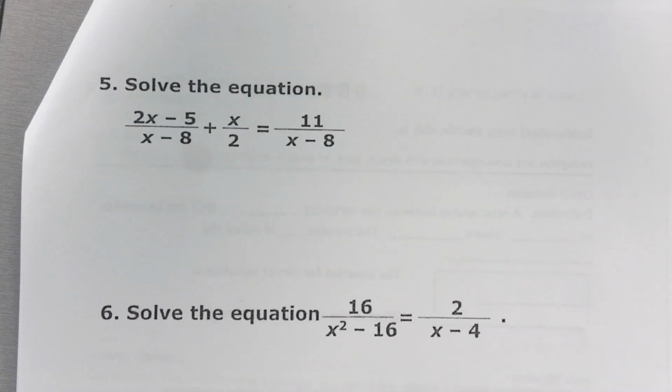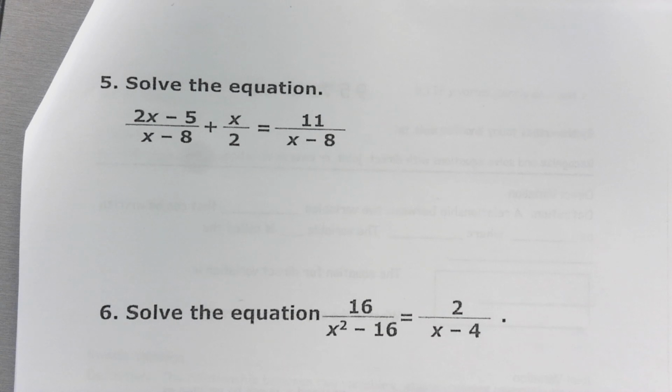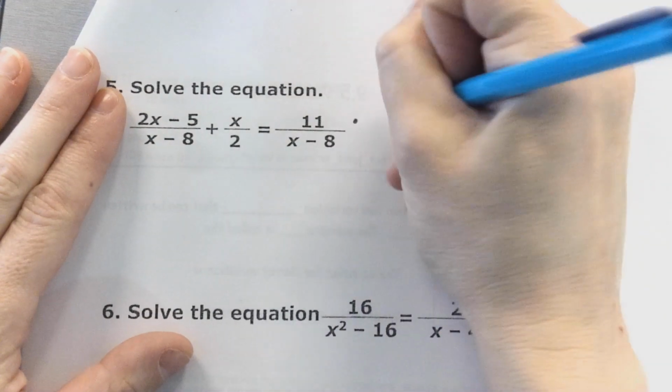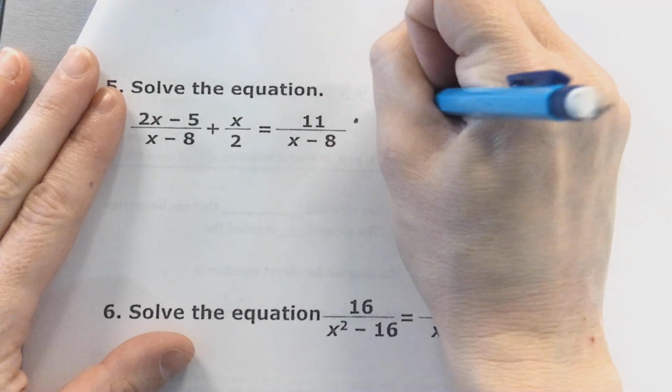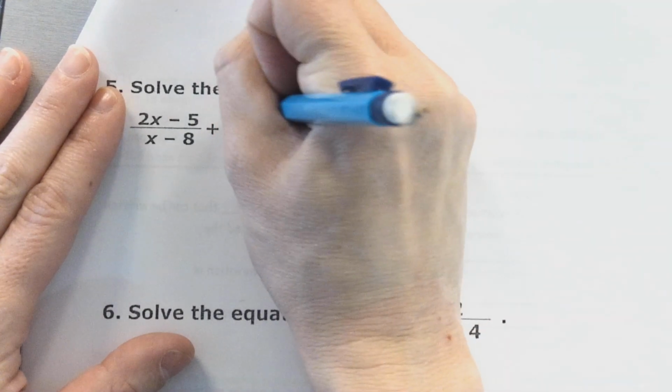Okay. Remember, the x minus 8 is a package deal because they're together in a denominator. So I know I need to multiply by an x minus 8. Again, that's a package deal.